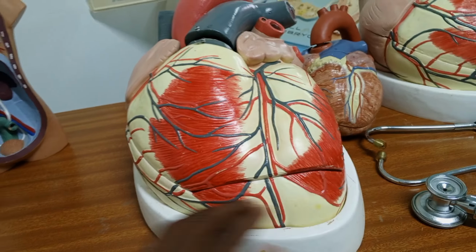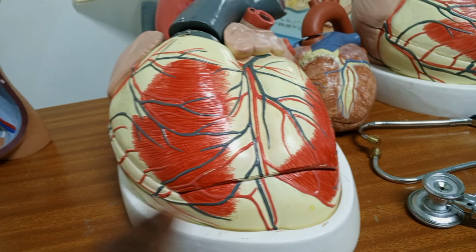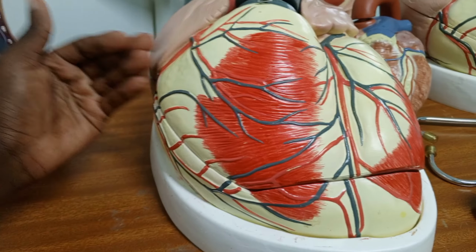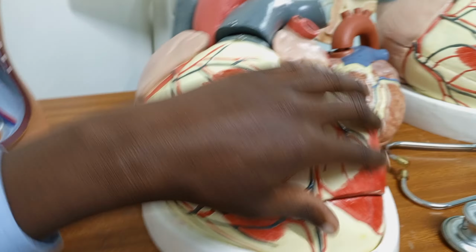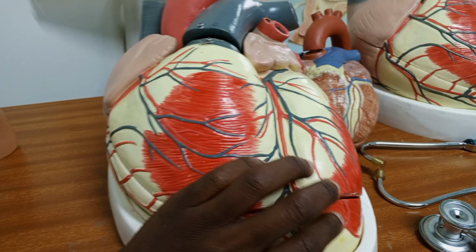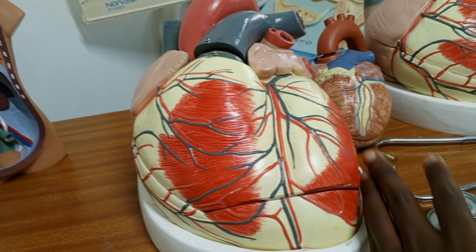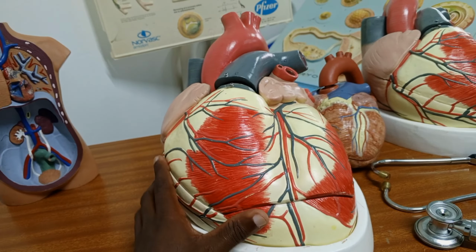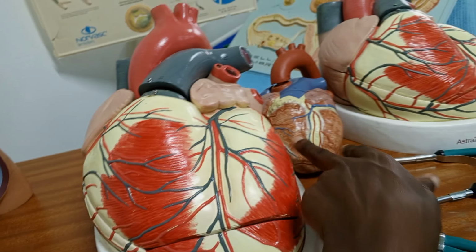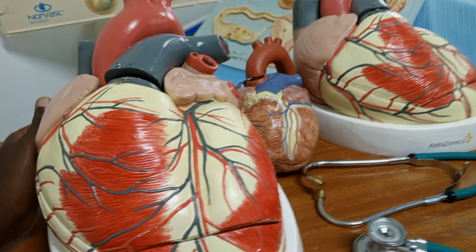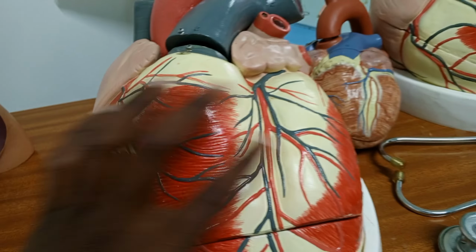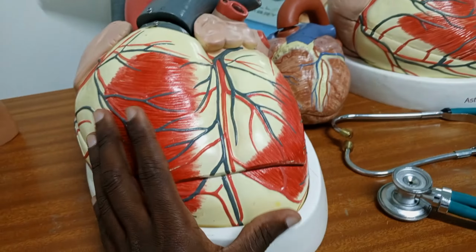Then the Purkinje fibers convey the electrical impulse from the AV node to the apex of the heart, where ventricular contraction begins, and it also sweeps upwards. So it sweeps upwards on either side, which allows the pumping of blood into the pulmonary artery and the aorta, so that the action is coordinated.